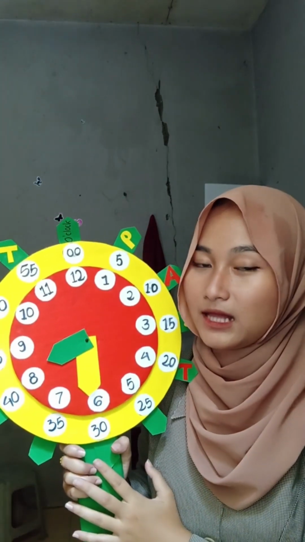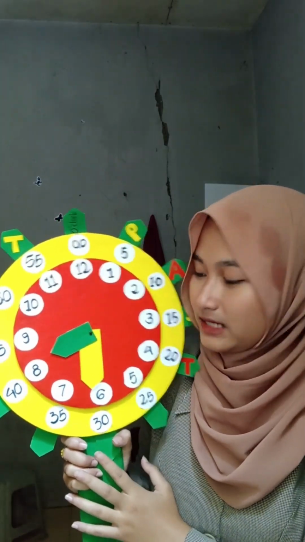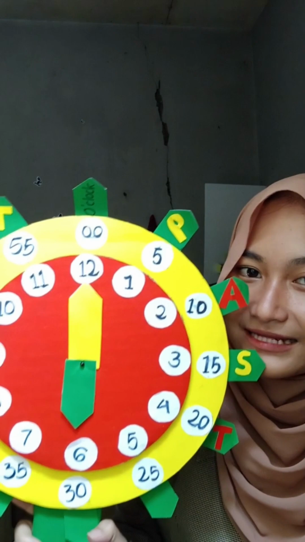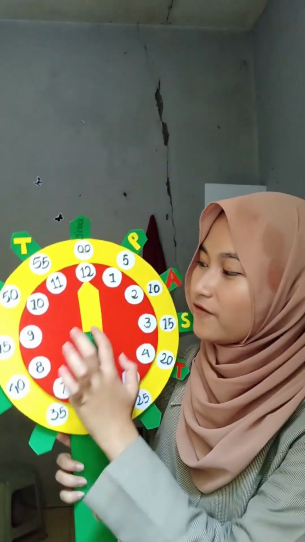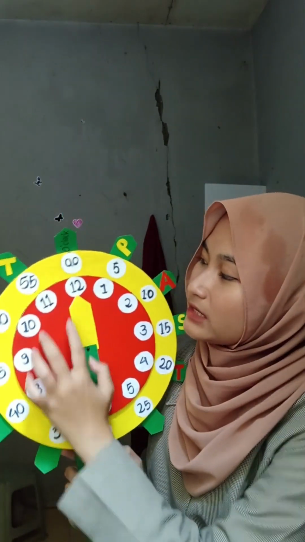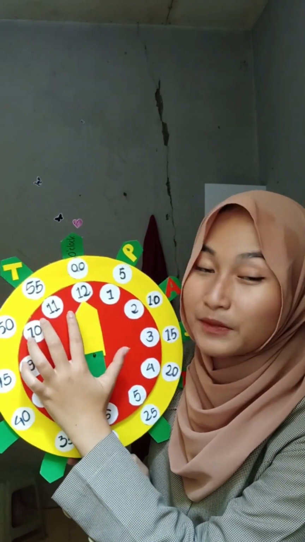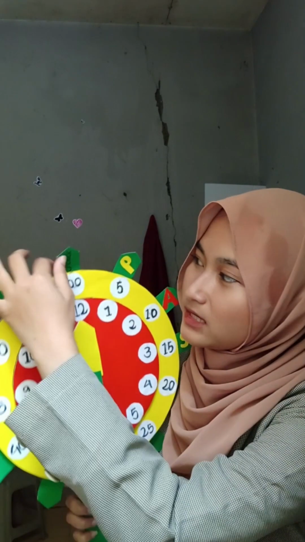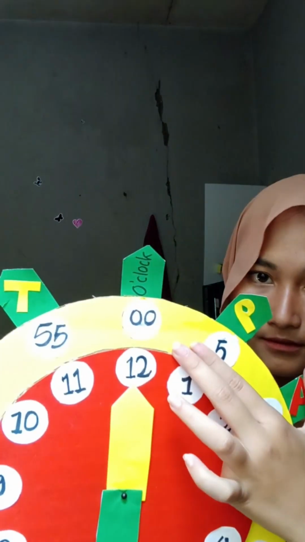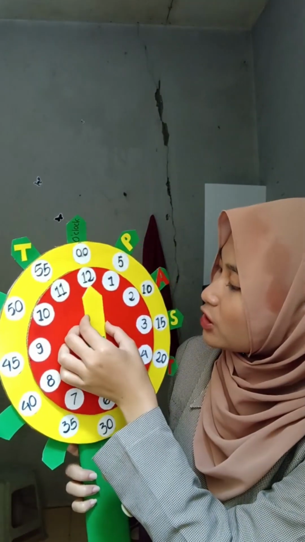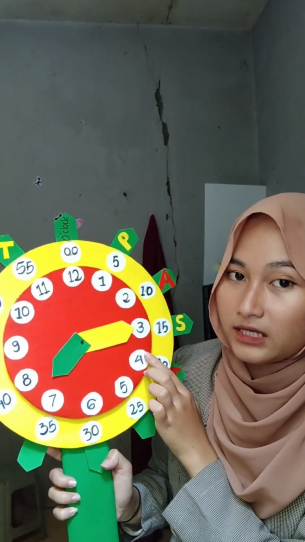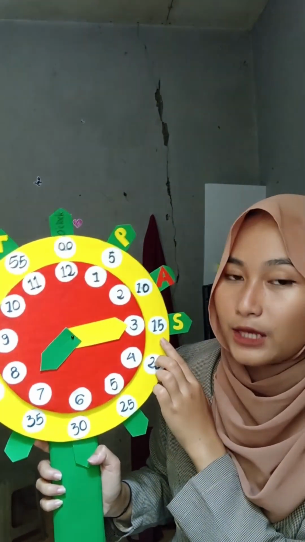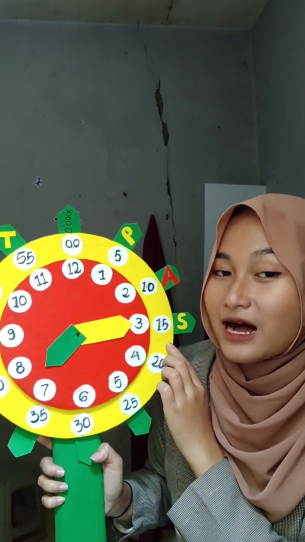For example, this is 6 o'clock. If the long arrow is on number 12, it can be called o'clock. If the long arrow is on number 3, this is 15 minutes, and you can call it a quarter.